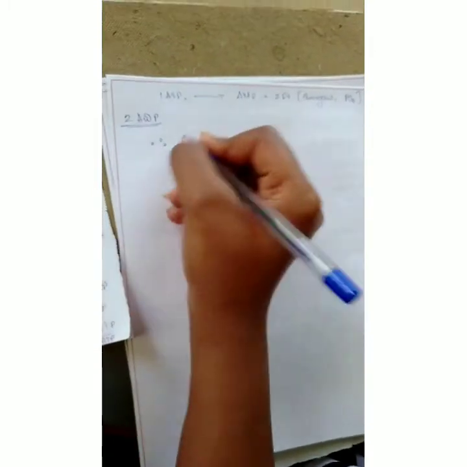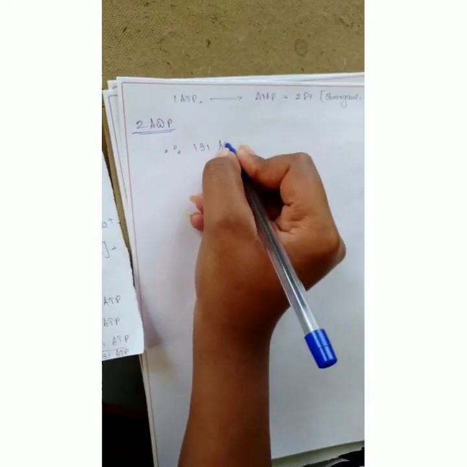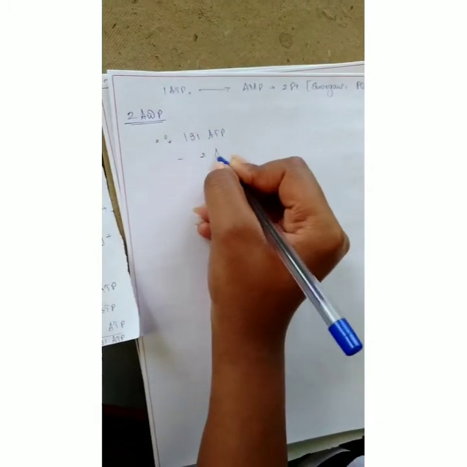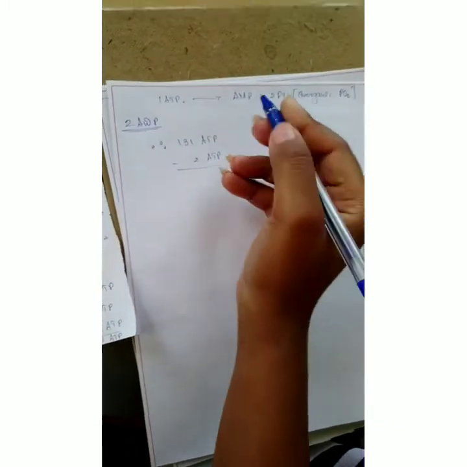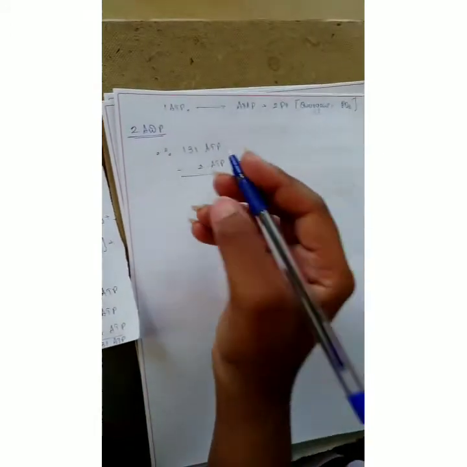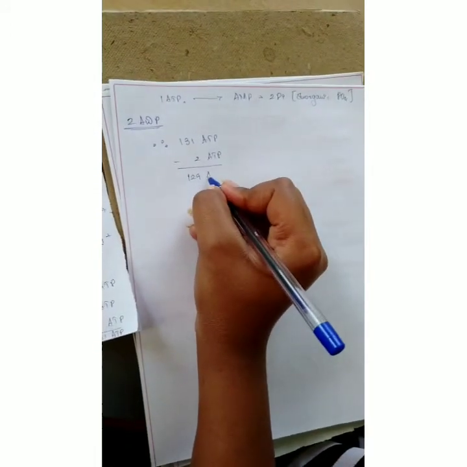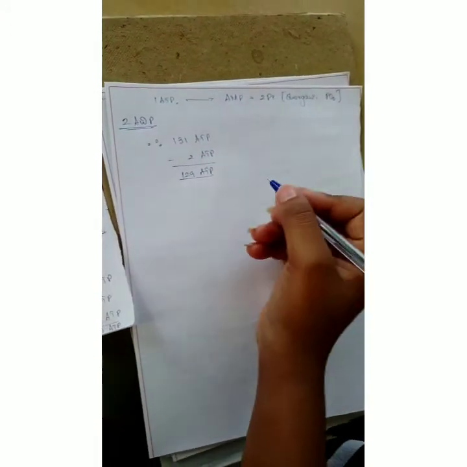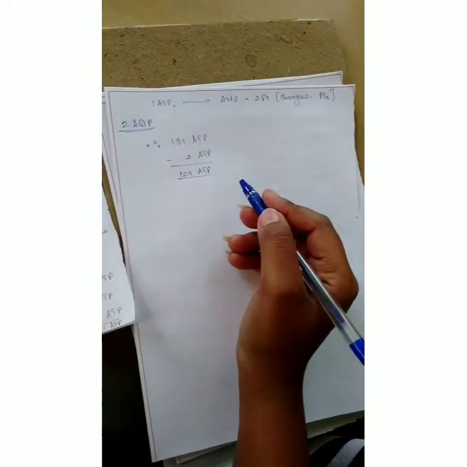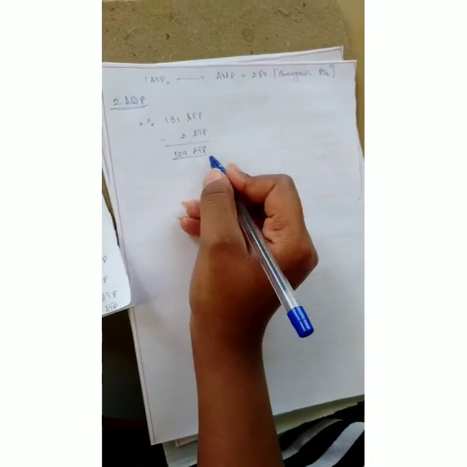Therefore 131 ATPs minus 2 ATP gives rise to 129 ATP. Therefore, 1 mole of palmitic acid after beta oxidation gives 129 ATPs.